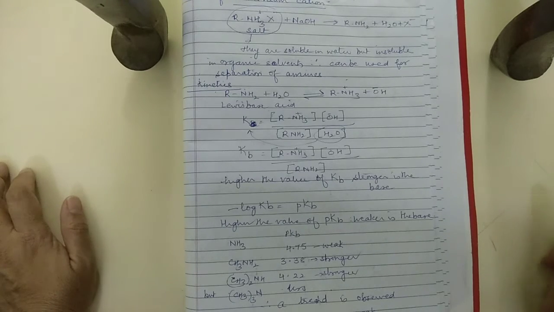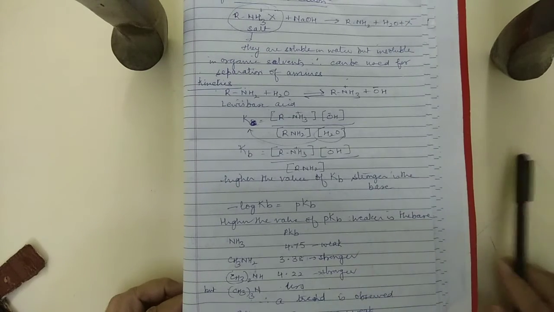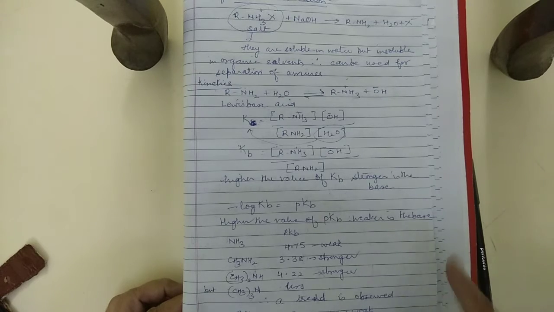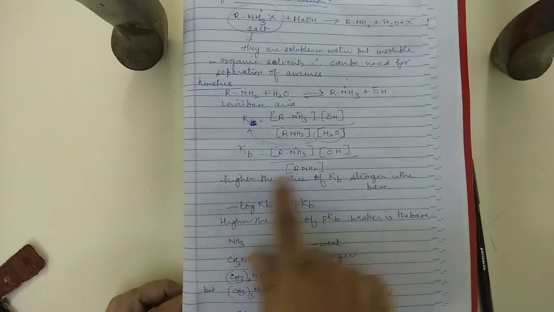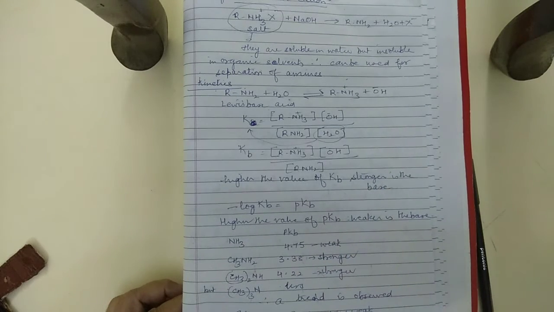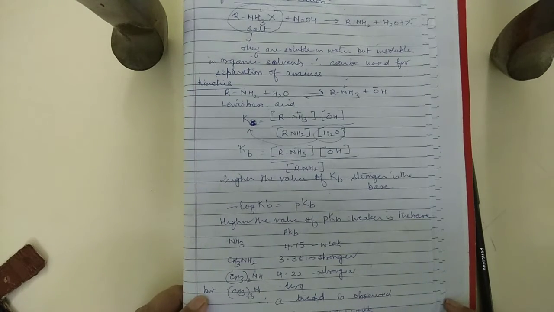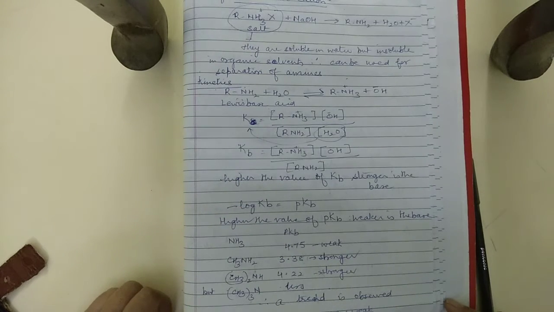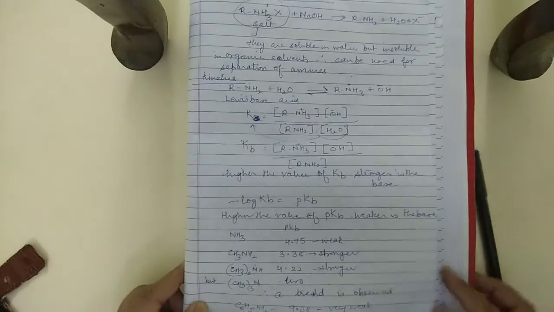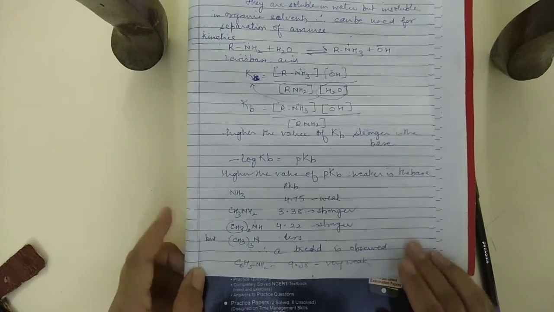Good morning, students. In my last video, we saw how the basicity of an amine depends on the value of Kb. We also deduced the formula for Kb, and we came to the conclusion: the higher the Kb value, the stronger the base. It also depends on the value of pKb, which is minus log of Kb. The higher the pKb value, the weaker the base. And here is where we stopped. I told you that next time I'll be giving you the pKb values.